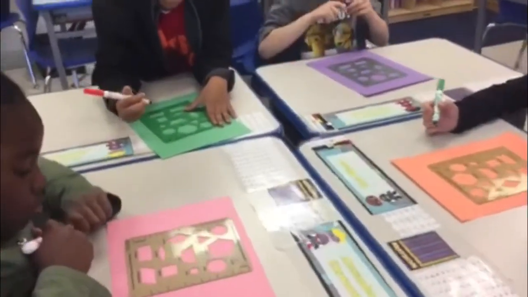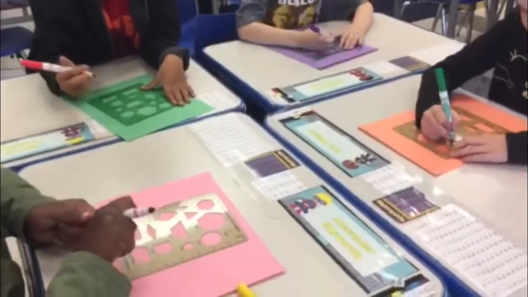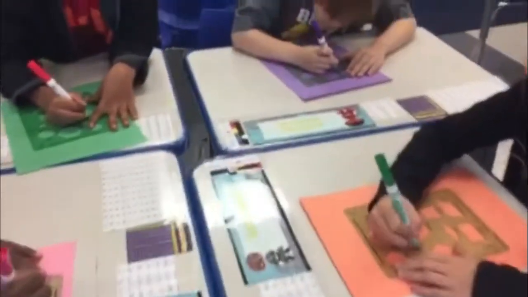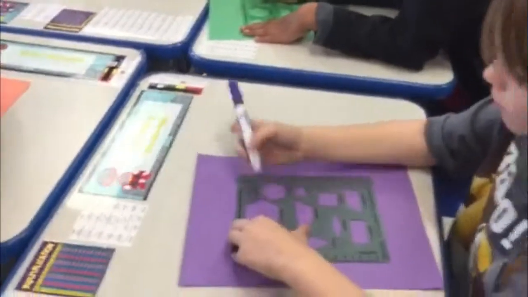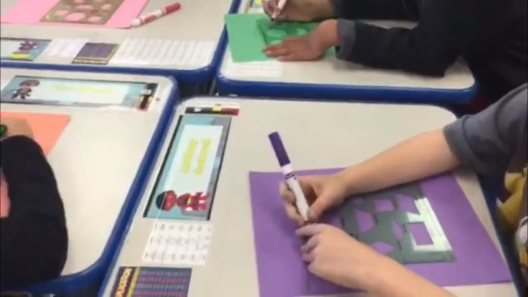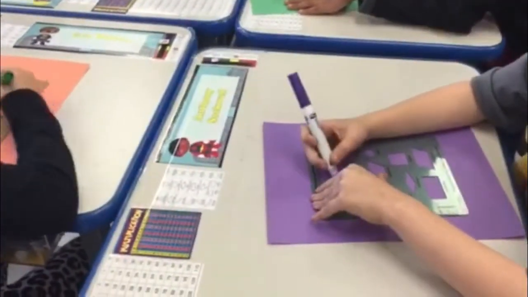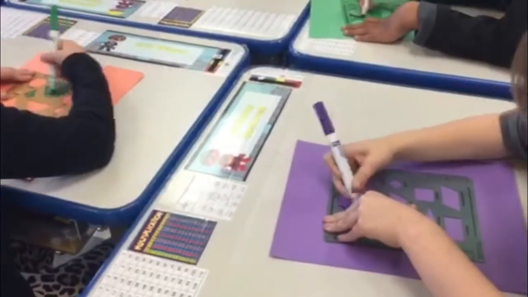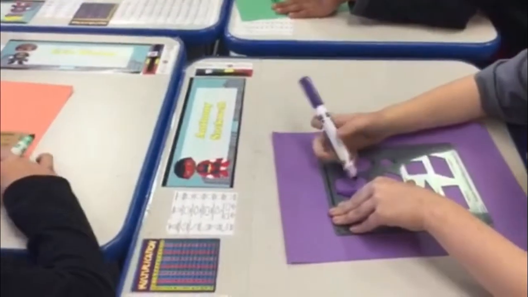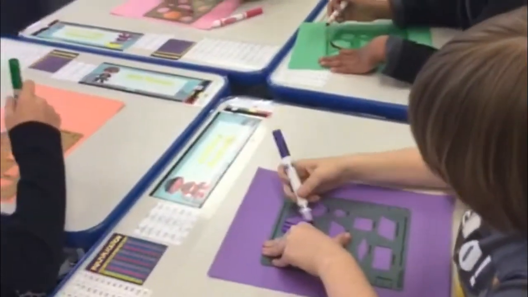Trace a triangle, a big triangle. Now a hexagon. Whichever one you choose, big or small. Now a parallelogram.